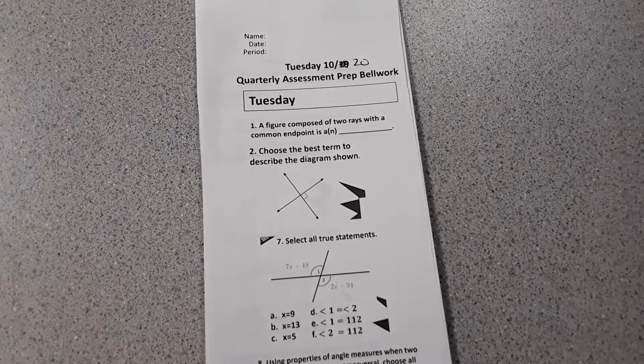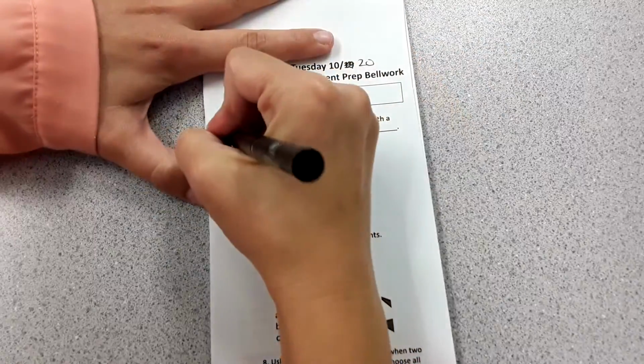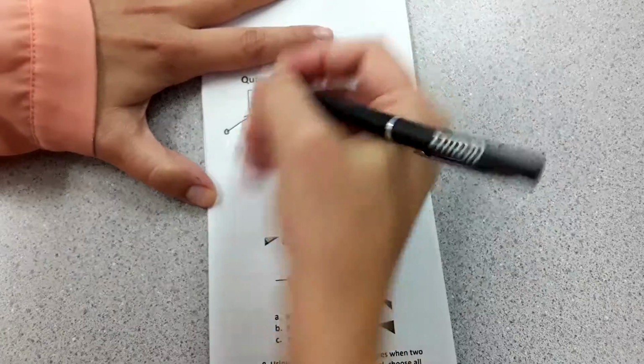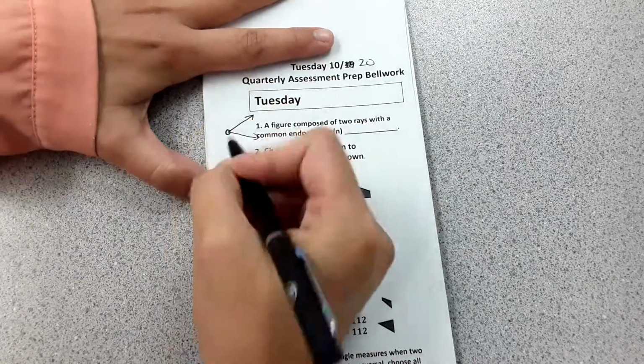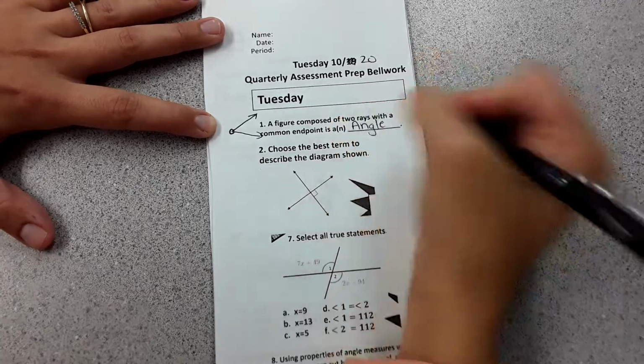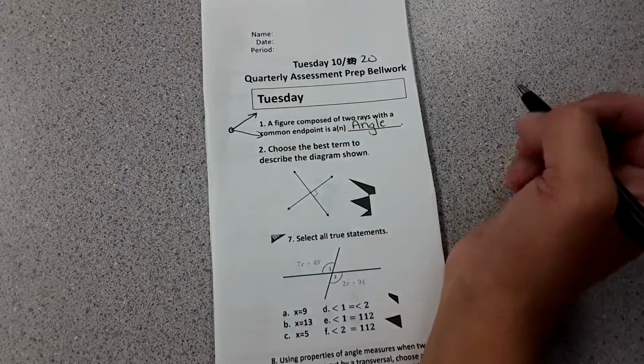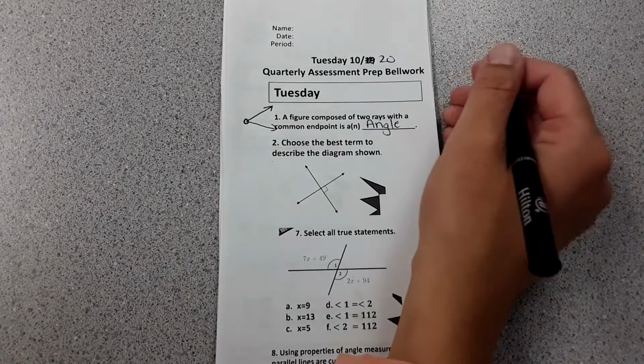So number 1, it says a figure composed of 2 rays with a common endpoint is a what? Well, if you kind of sketch that out, 2 rays, so here's a ray and here's a ray with a common endpoint, it does make an angle. Unless you had seen that before, you probably would have been like, what? But that is the definition for angle.